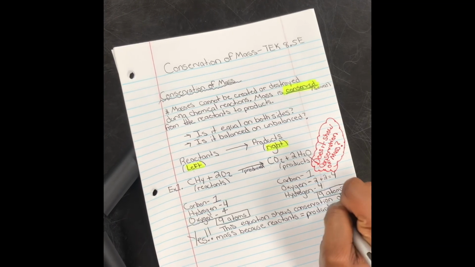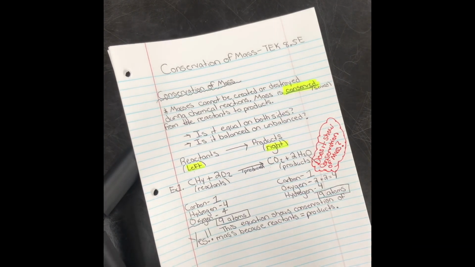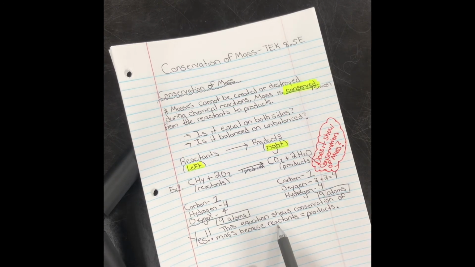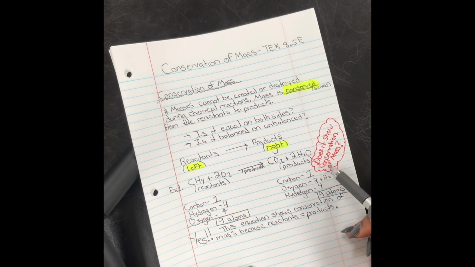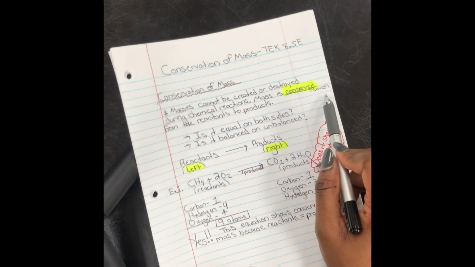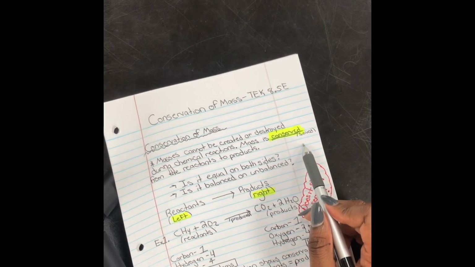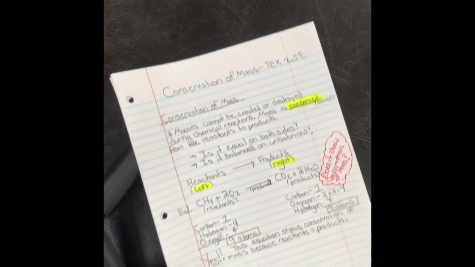So yes, mass is definitely being saved. So yes, it does show conservation of mass because reactants is equal to our products. The mass is definitely being conserved. It's definitely being saved. So let's do one more example.